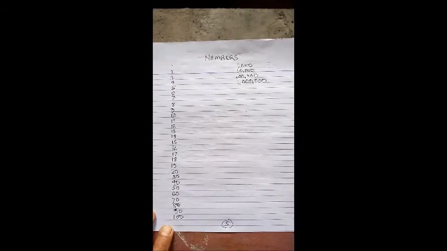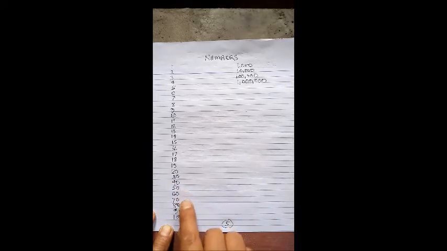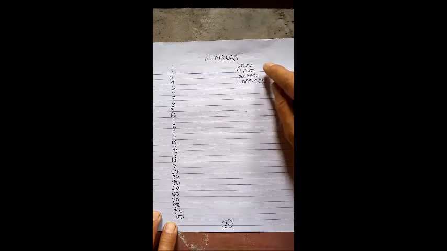Here I am showing you the symbols of numbers. 1, 2, 3, up to 20, then 30, 40, 50, 60, 70, 80, 90, 100, 1,000, 10,000, 100,000, and 1 million.